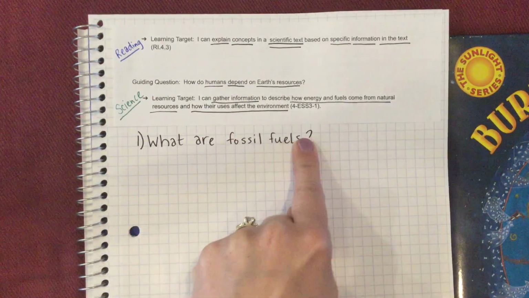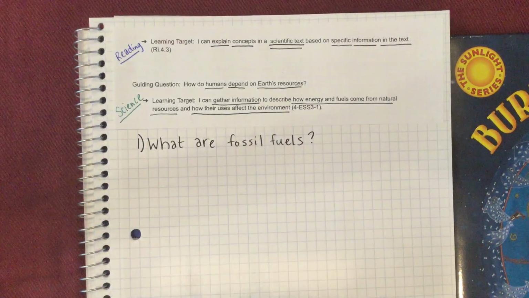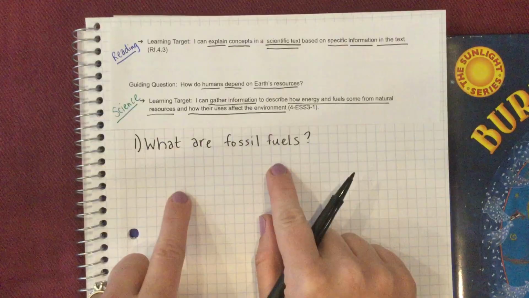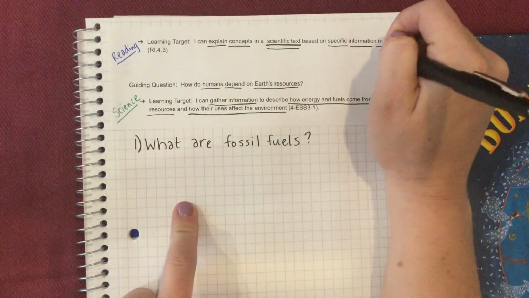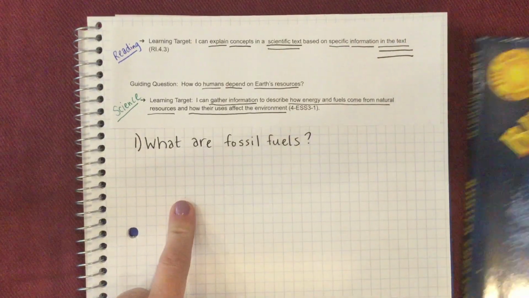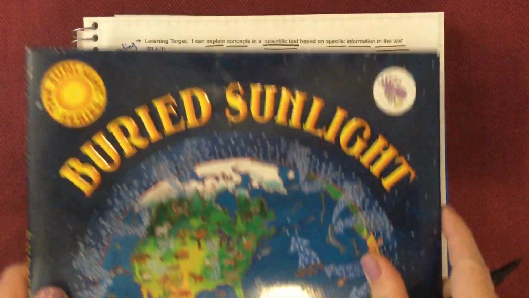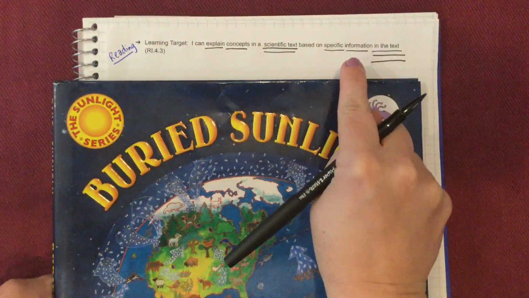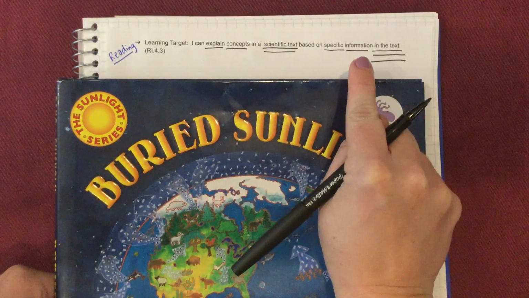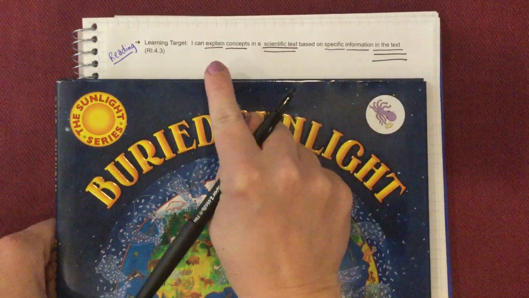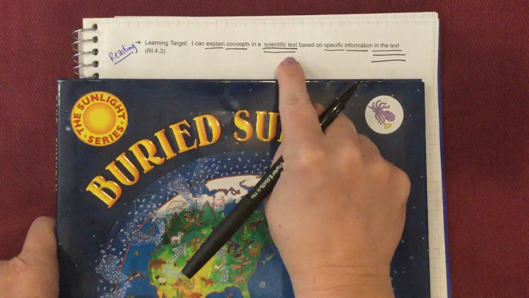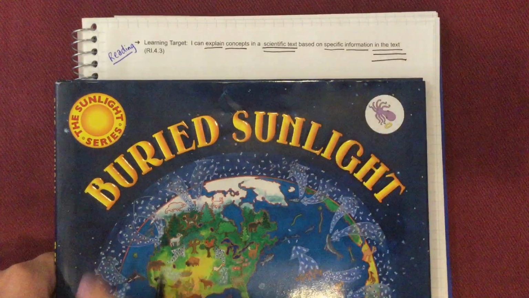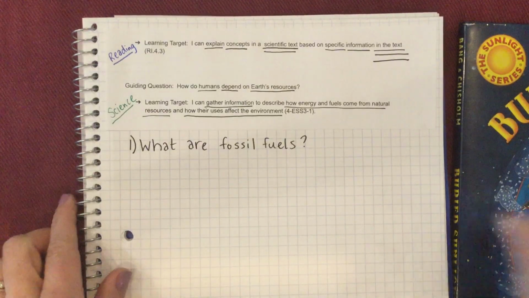You can think back into your brain of what you know about fossil fuels, but where should this answer come from? It should come from this text that we are reading, because that is the standard that we are focusing on. The standard isn't what do you know? The standard isn't what can you Google? The standard is I can explain concepts in a scientific text based on specific information in the text. So that is what I'm looking for.